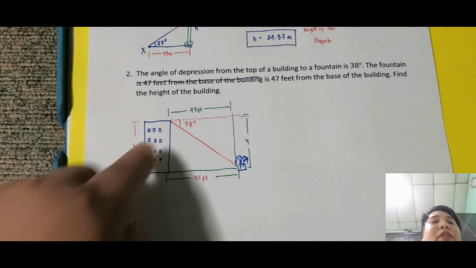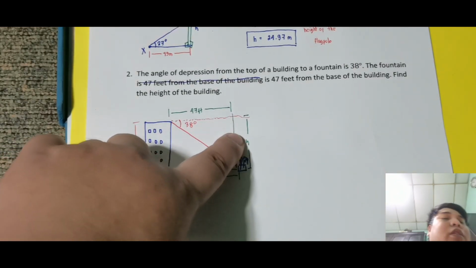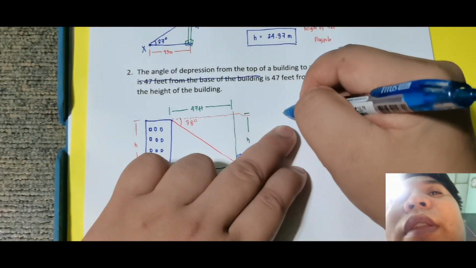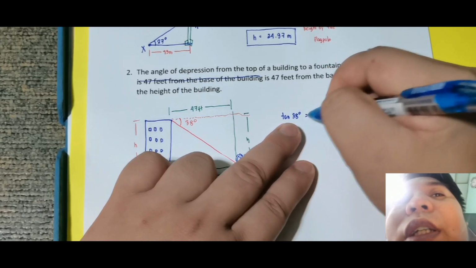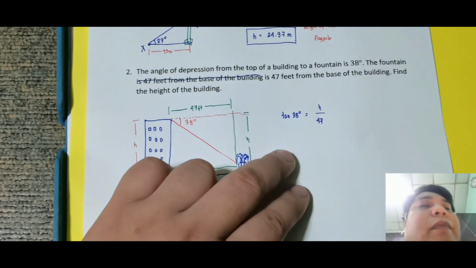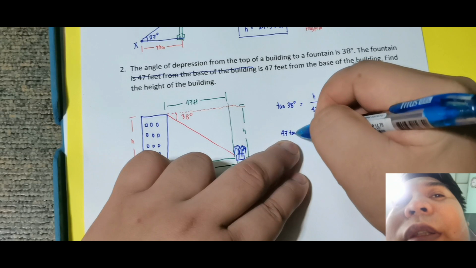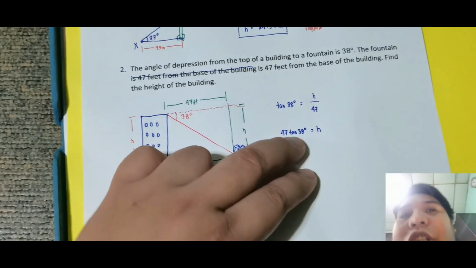Yung height ng building. So, paano natin mahanap ulit yung height ng building? Mahanap natin yung height ng building kung that is tangent ng opposite over adjacent. So, simply, so the solution is tangent ng 38 degrees is equal to h over 47 feet. Okay, so that is 47 tangent 38 degrees, which is equal sa h.